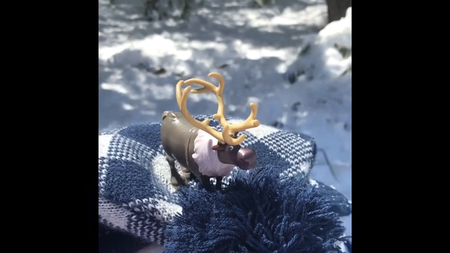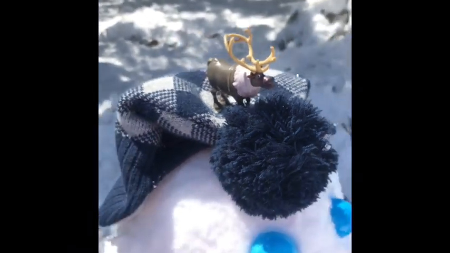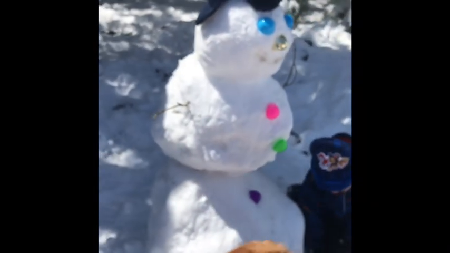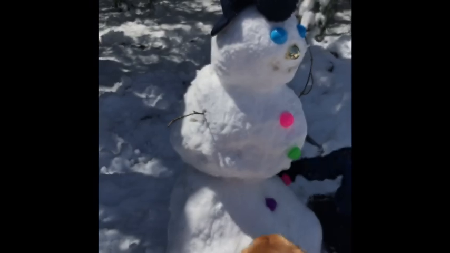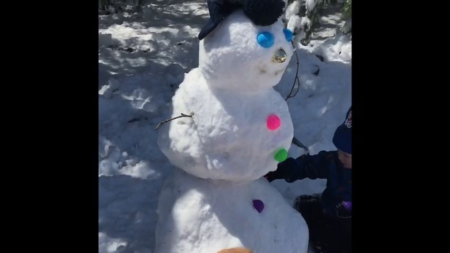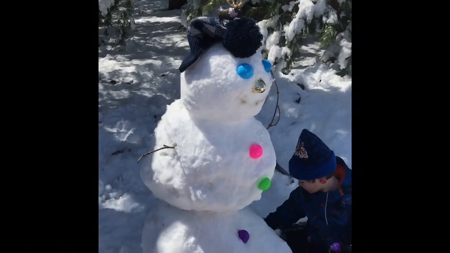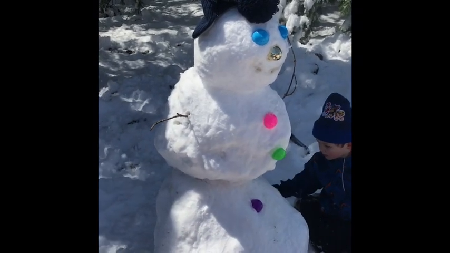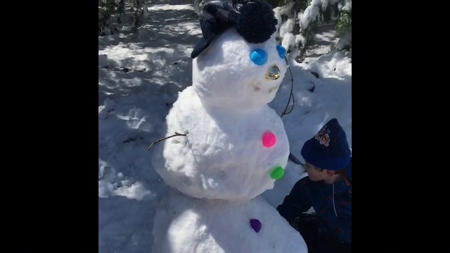And the height of the snowman is 3 feet 6 inches.